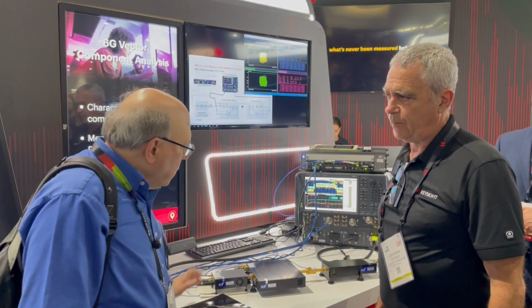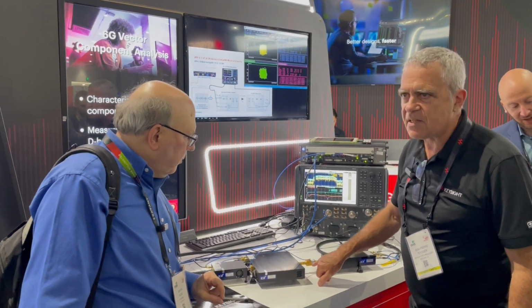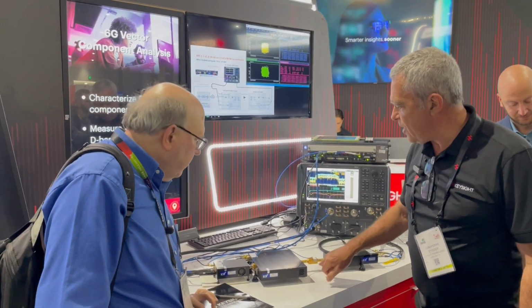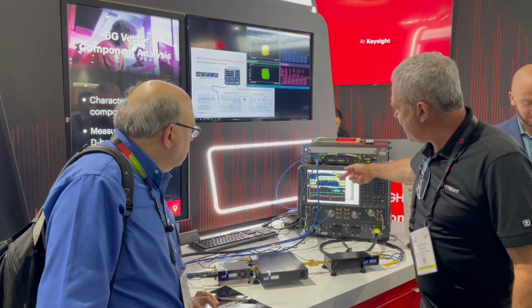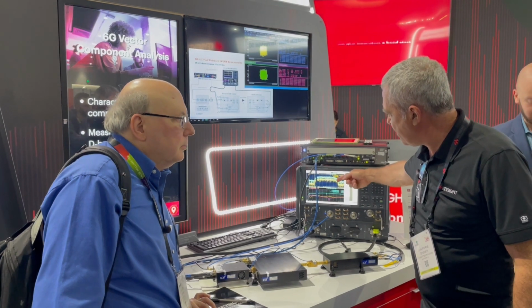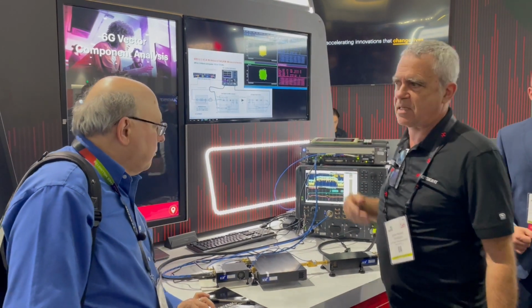And so what have we got here? What's in between? Is that the PA? That's the DUT, yes. That's a PA from VDI. This PA gives us 10 dB of gain, and we can see the input and the output spectrum, and we can see that the blue, that is the output, is much higher. This is the 10 dB gain, with some distortion that we can measure.